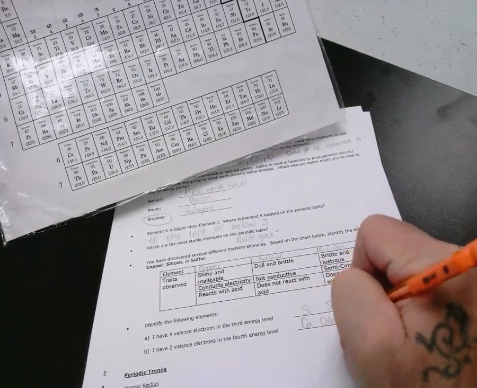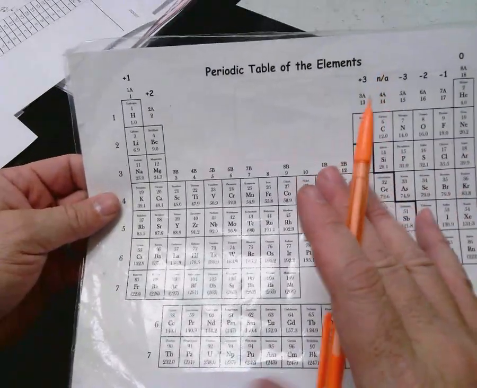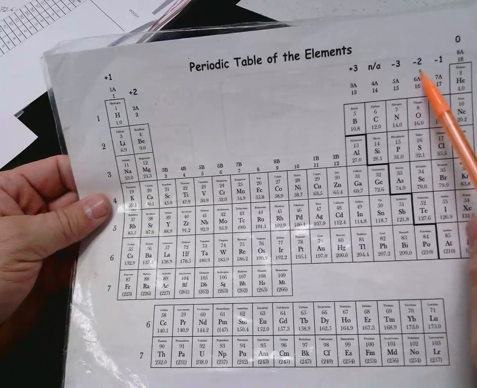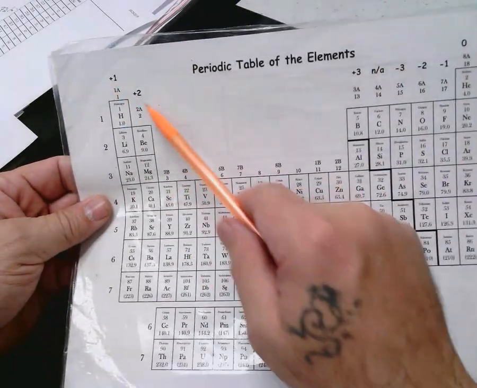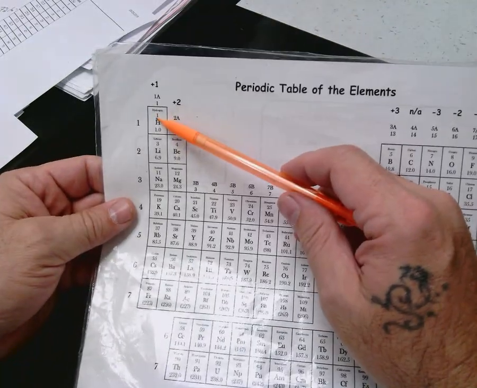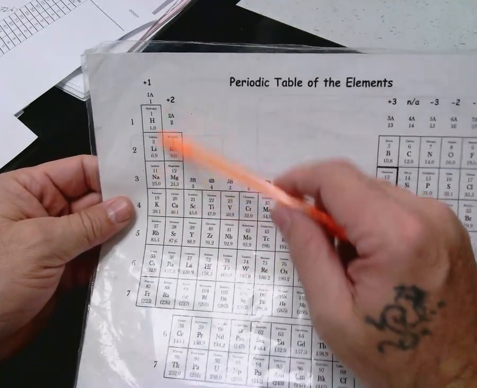So what we're trying to get you to do here is start identifying where these things are, what this periodic table means, what all these numbers mean. Oxidation numbers, what tends to happen with electrons because of the number of valence electrons. Number of valence electrons predicts our properties for reactivity.